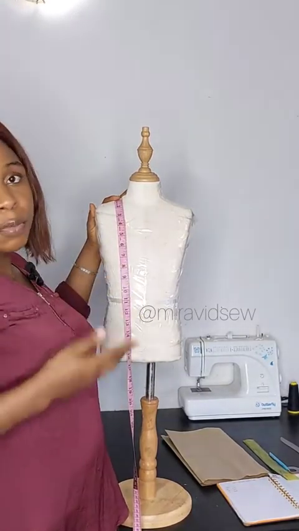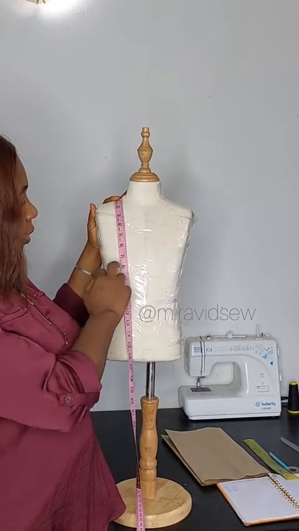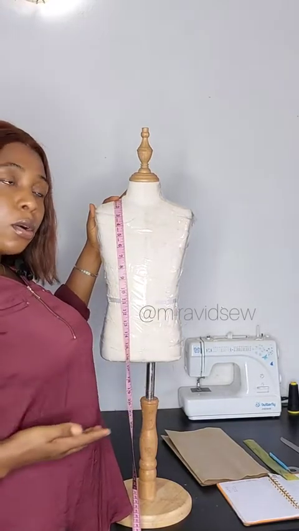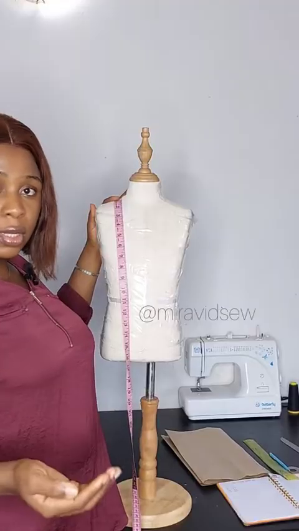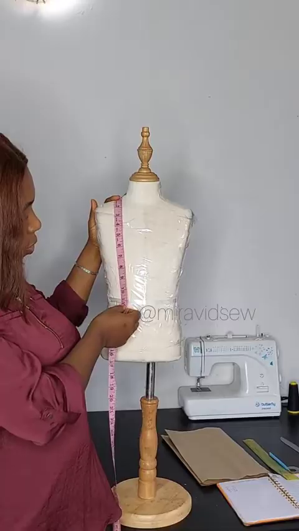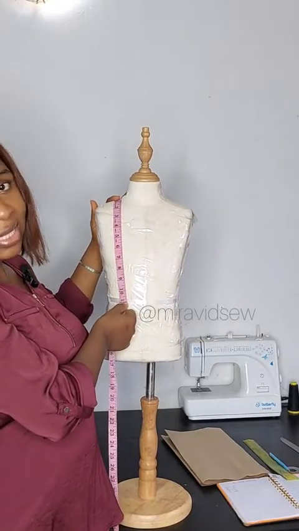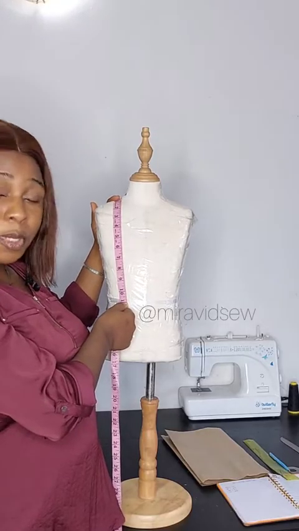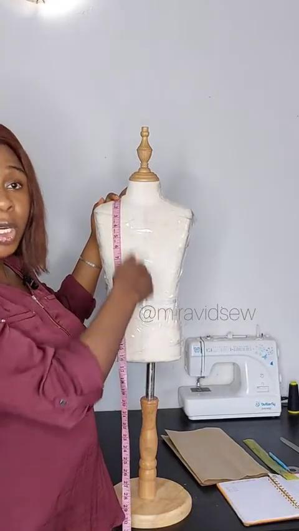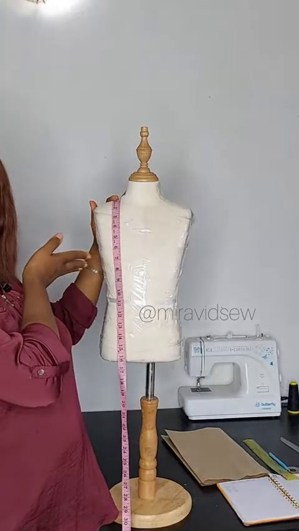So if you want to make a crop top, for example, if this is your body form, let's say this is the bust, the crop top is supposed to be on the waist or wherever you want the length to be. So I'm just taking the measurement like so. Let's say if you're taking a crop top to this point, 11, it means I have 11 inches as the length of the blouse I would be making. Do you get it? So this is a vertical measurement because it measures in a straight line and not a slant line.